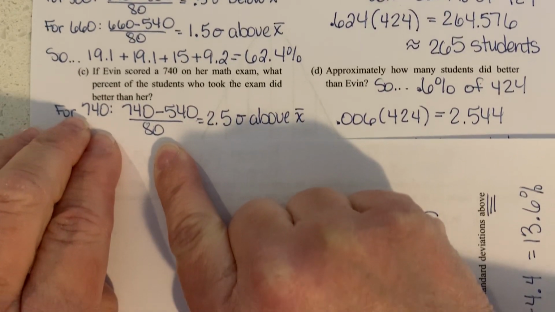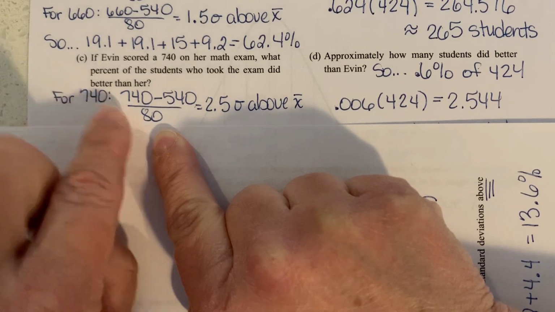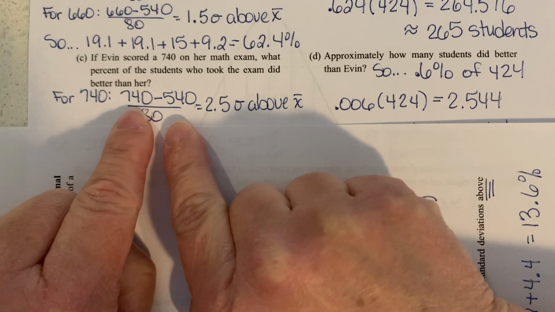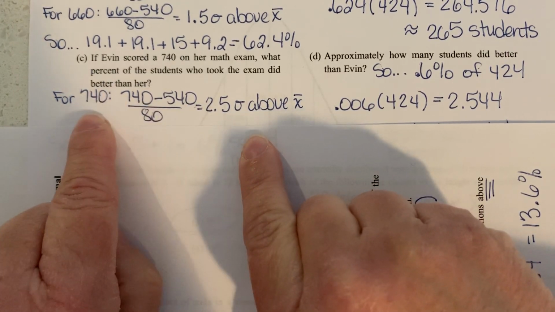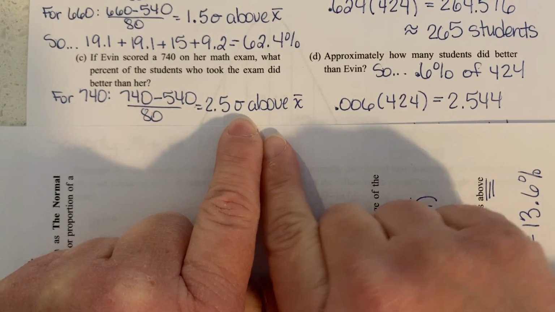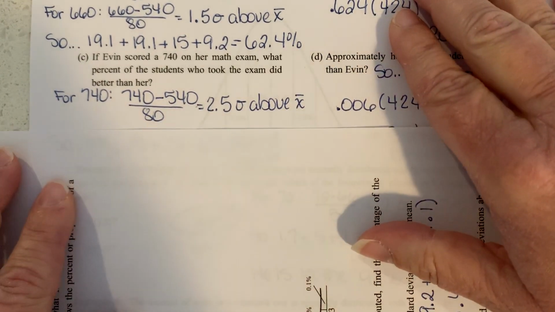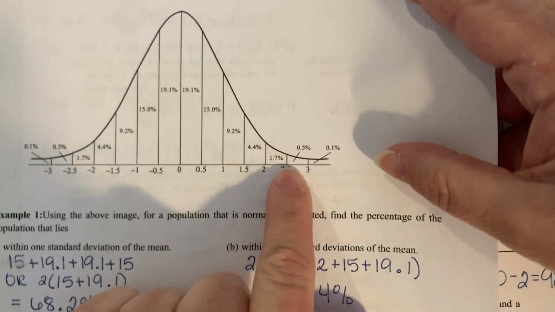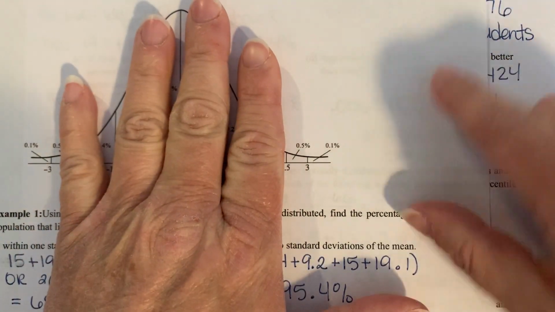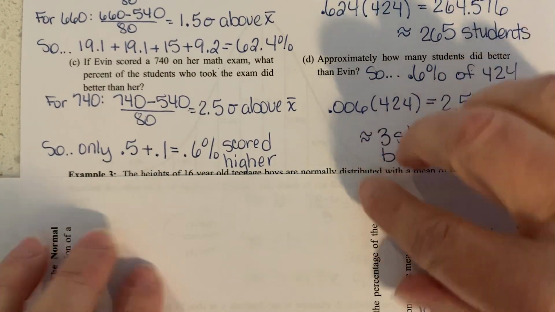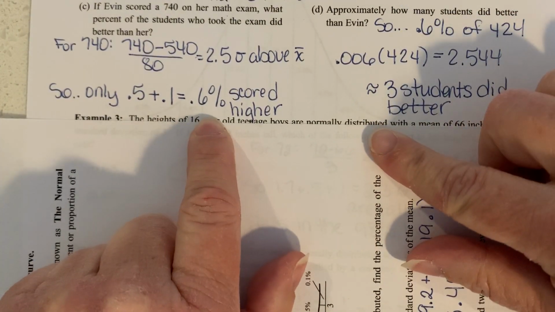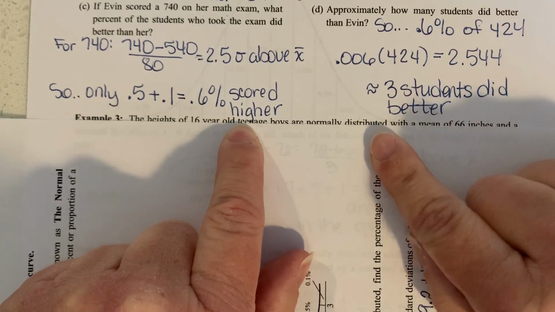Okay, so I'm going to scroll this back up. So 740 minus 540 divided by 80 equals 2.5. So her score was 2.5 standard deviations above the mean. All right, so let's look at that. 2.5 standard deviations above the mean. That's right here. So who did better than her? Well, not very many. 0.5 and 0.1%. So if we look over here, only 0.6% scored higher than Evan did.